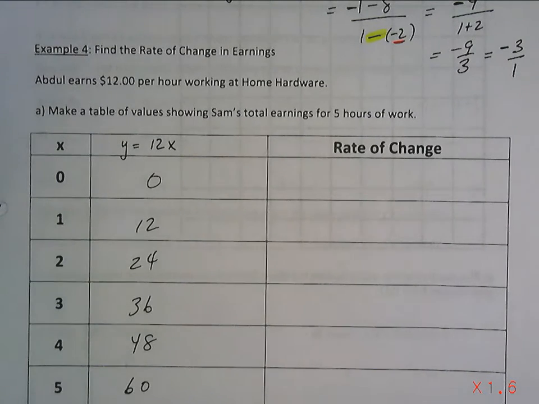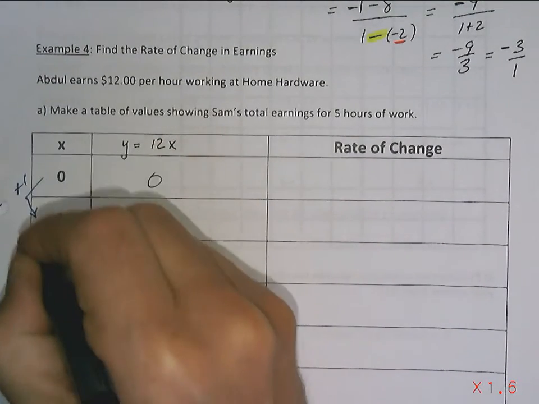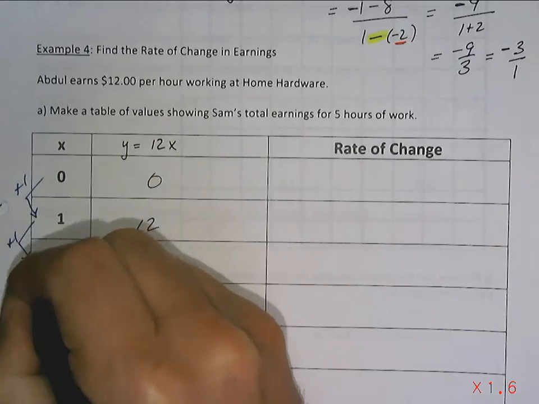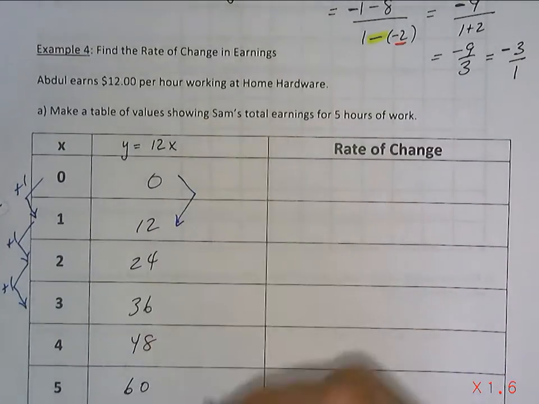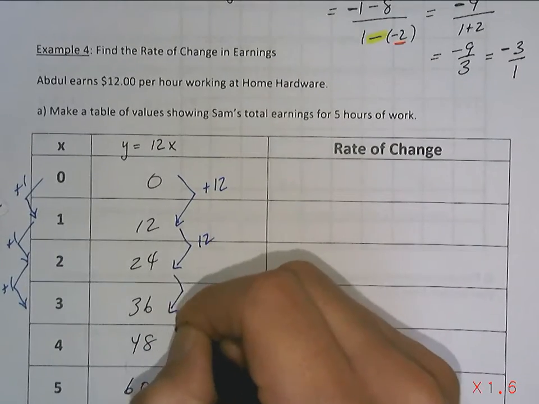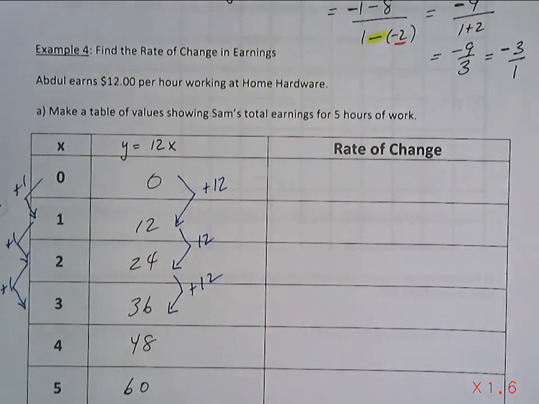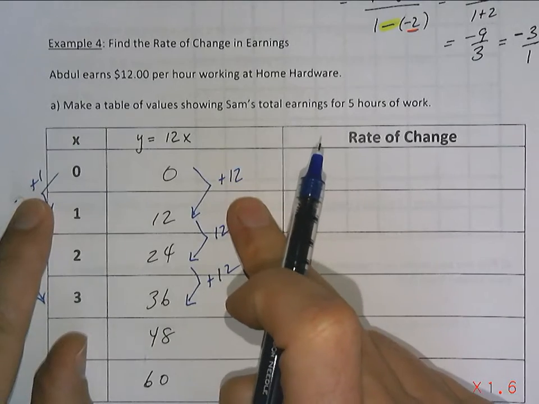What's the rate of change? Well, we can do this so quickly if we take a look at this and say, well, each one of these is going up by 1. And each one of these is going up by 12. So that means for every change in the x, we change 12 in the y.